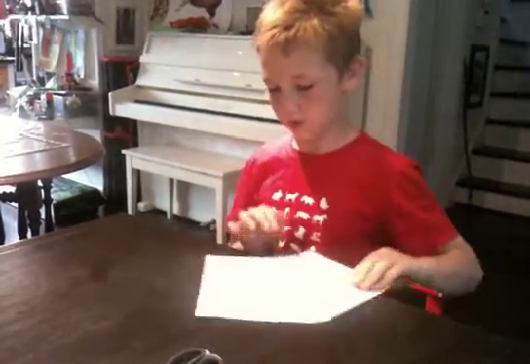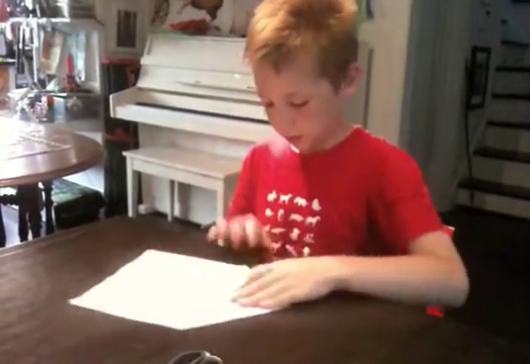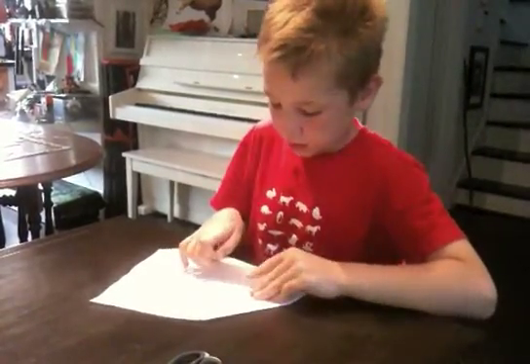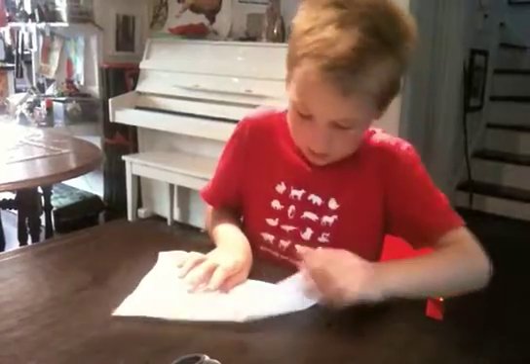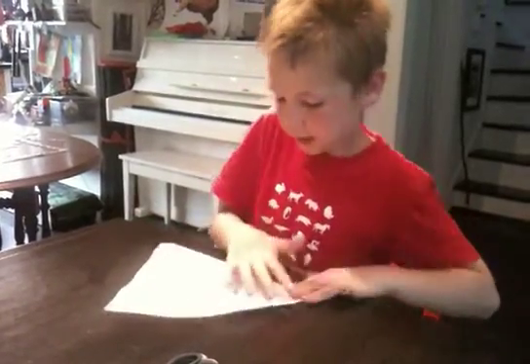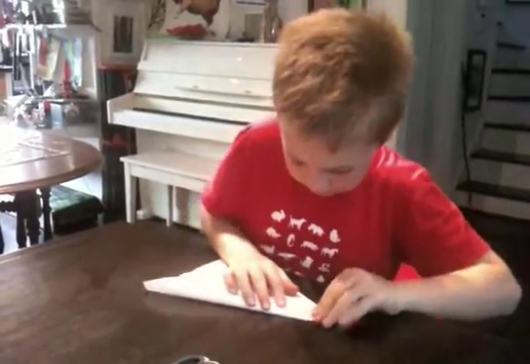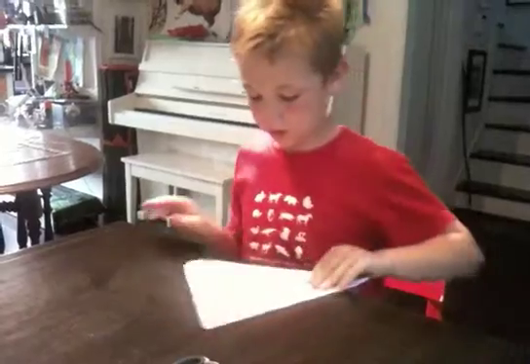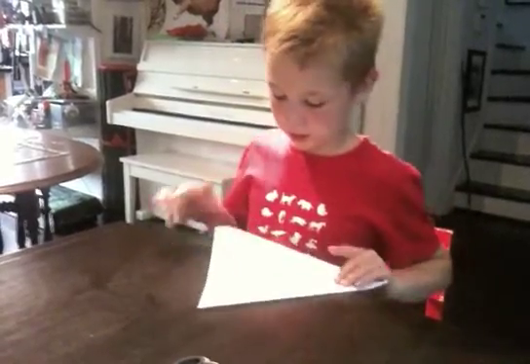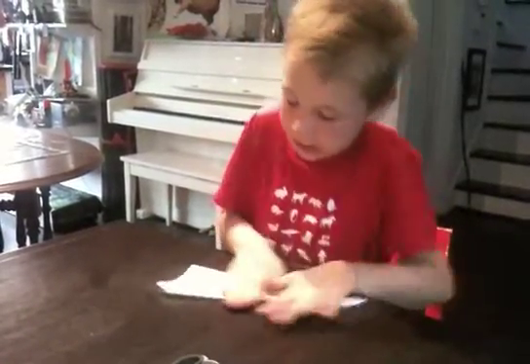So it should look like this when you're done with those three steps. And then you take the corner and fold it in like this, and then repeat that step on the other side. And then you just fold it in half on the same crease line that you made in the very beginning.